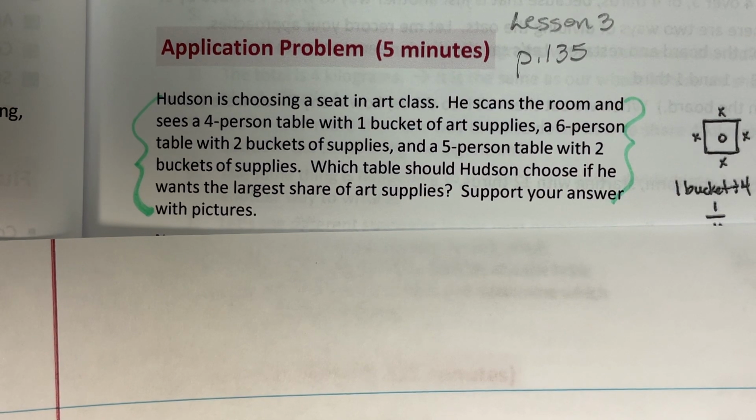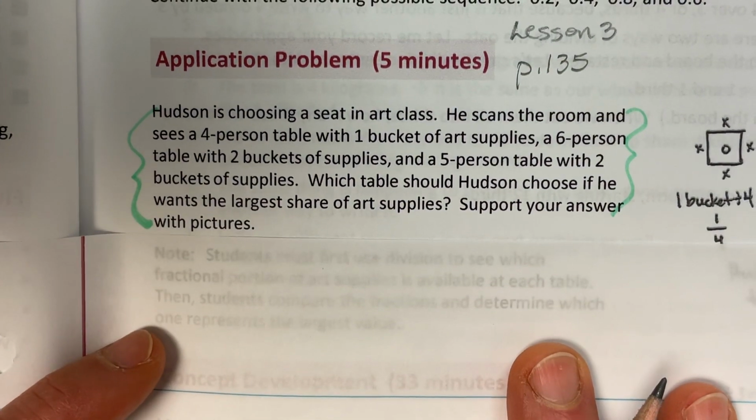Hudson is choosing a seat in art class. He scans the room and sees a 4-person table with 1 bucket of art supplies, a 6-person table with 2 buckets of art supplies, and a 5-person table with 2 buckets of supplies. Which table should Hudson choose if he wants the largest share of art supplies? Support your answer with pictures. Okay, so if you just start drawing pictures, that's probably the best strategy for this one.